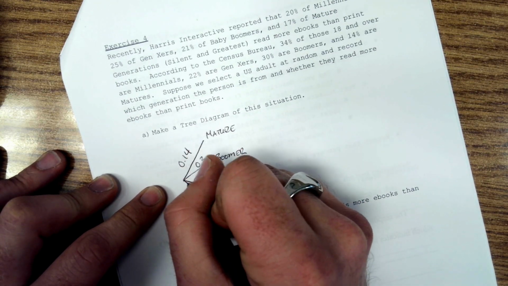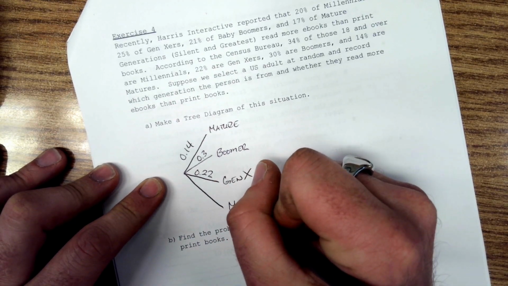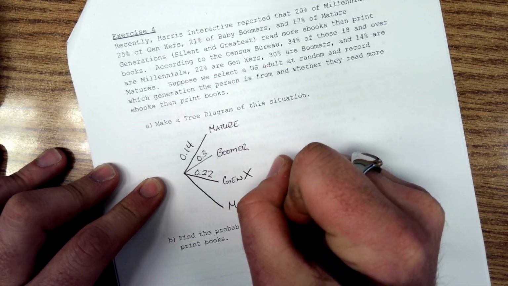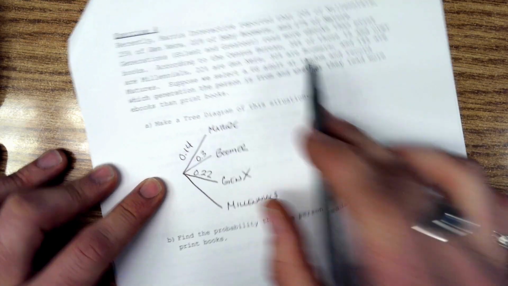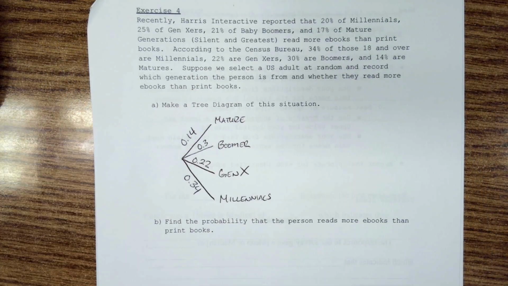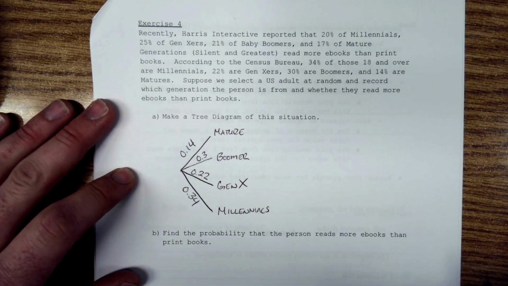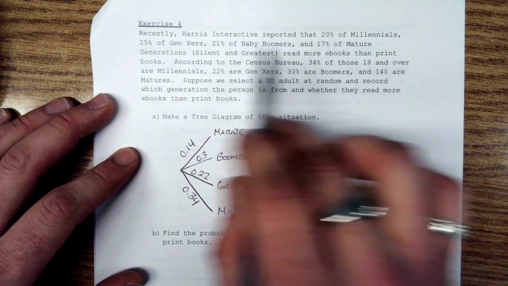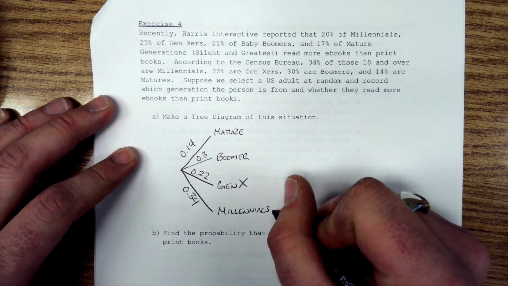And then finally, the youngest of these groups is the millennials. And that would be 34% of the population there. Now, 20% of millennials use more ebooks than print books.